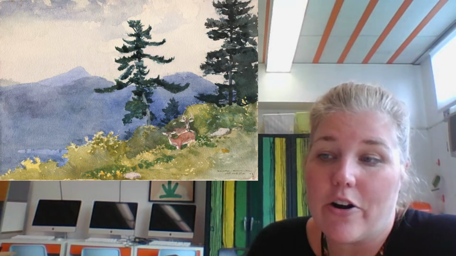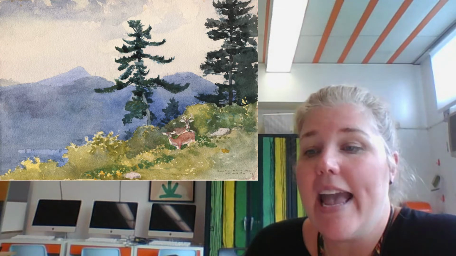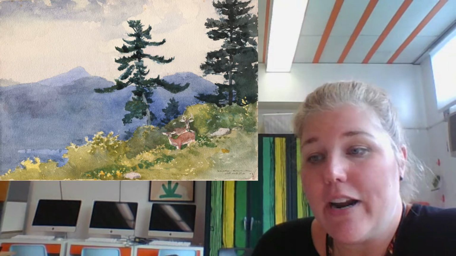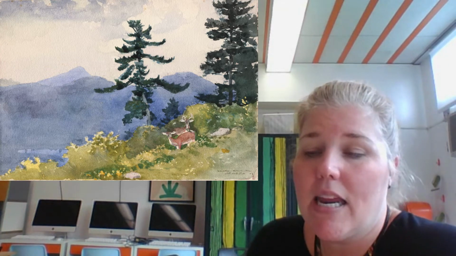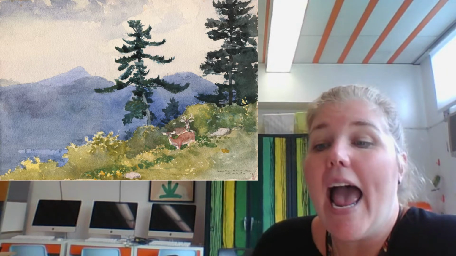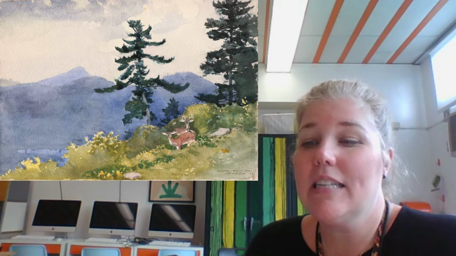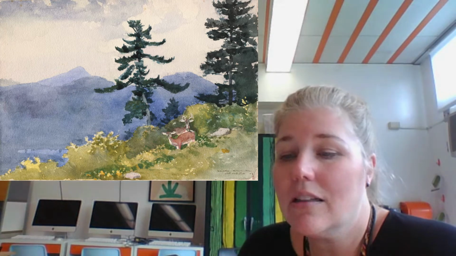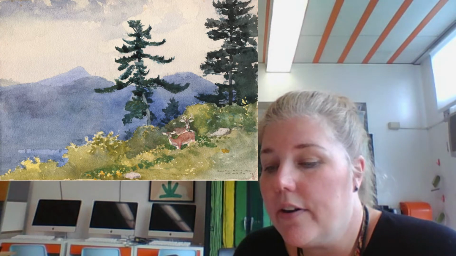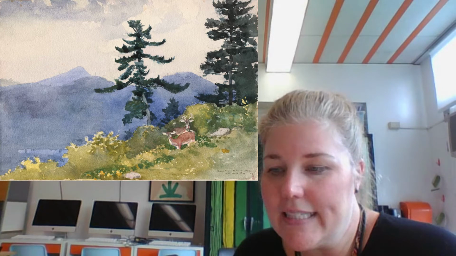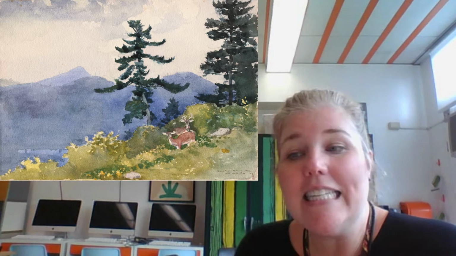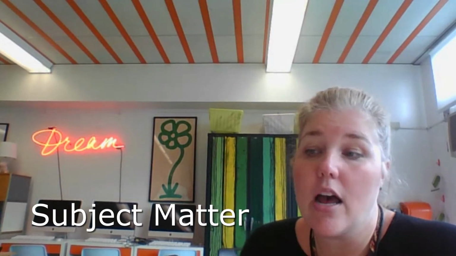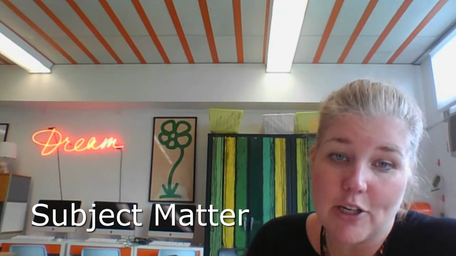So let's take a look at this painting, which is by the artist named Winslow Homer. And you can see that the subject matter in this painting is a landscape. And he has painted an outdoor scene, and if we look really closely, you'll see trees, but you'll also see other things like mountains, clouds, and if you look very, very closely down in the grass, you might even see a few deer.